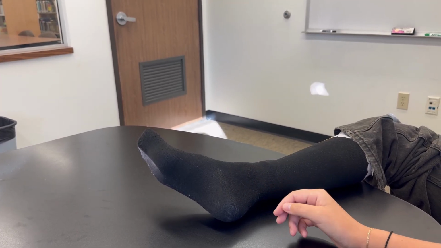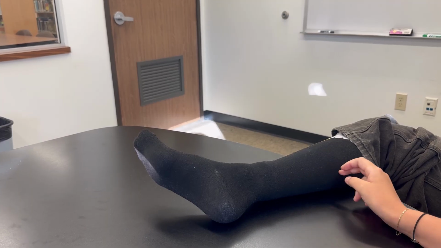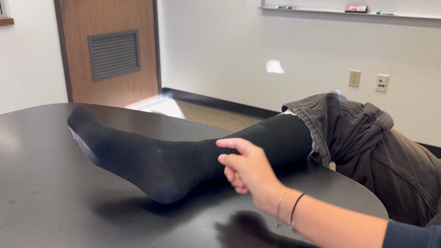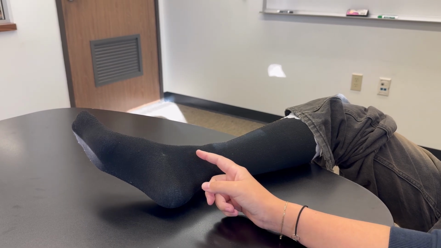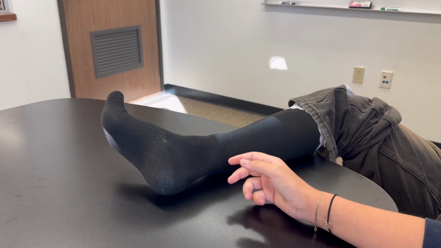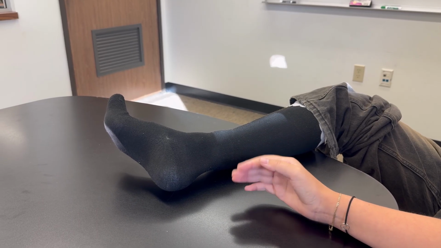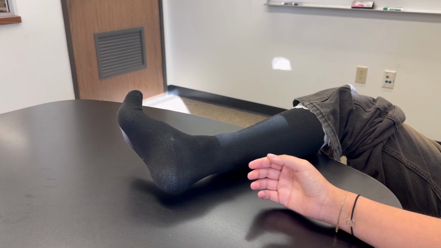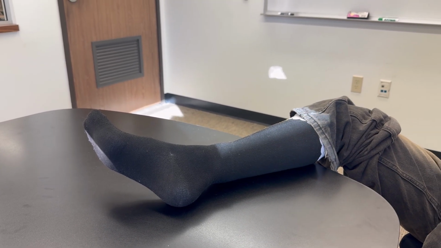And then lastly, we have the posterior tibialis muscle. It's deep to the gastrocnemius and soleus. It curves sharply behind the medial malleolus, and the path of the muscle gives it the ability to simultaneously plantar flex, invert the foot, and support the arch while controlling pronation during gait. Tendinopathy weakens all of these actions and leads to progressive deformities if left untreated.